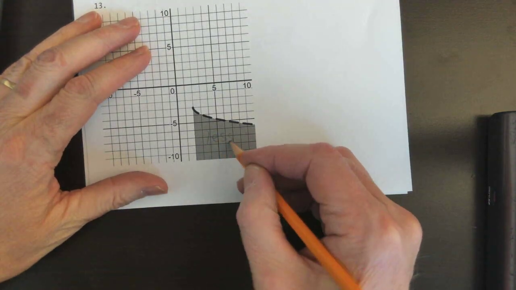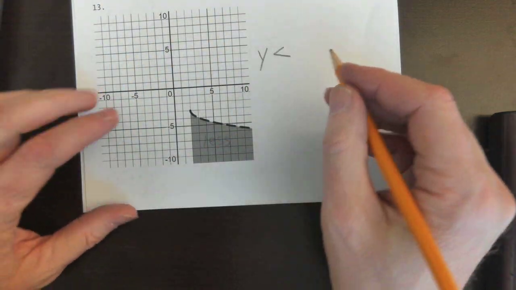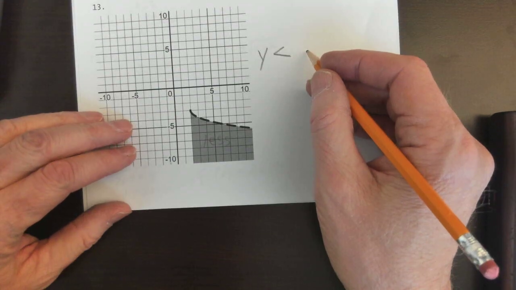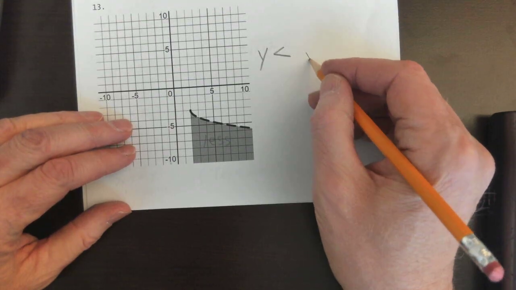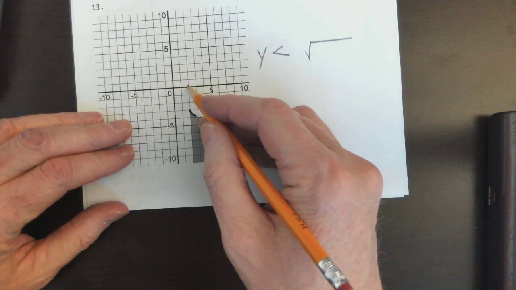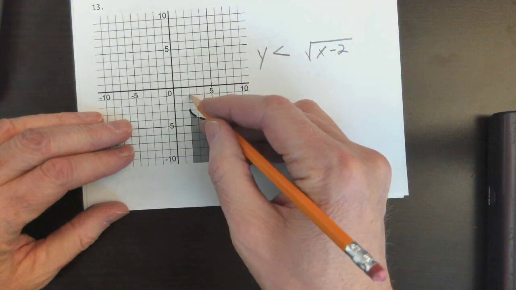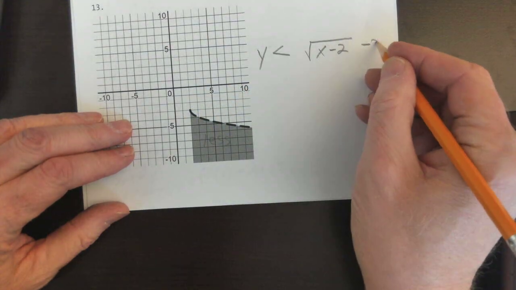Okay. This one is less. So let's go y is less than, and it's dotted, so I'm not going to change that. Now, there is a difference here. Now I've shifted it 1, 2 to the right. So I'm going to go x minus 2 and shift it 1, 2, 3 down. So go minus 3 here.